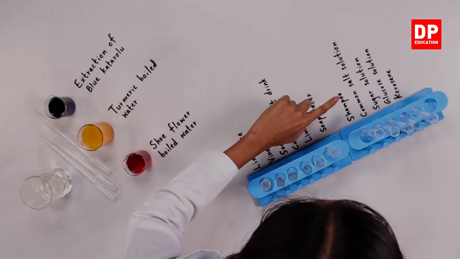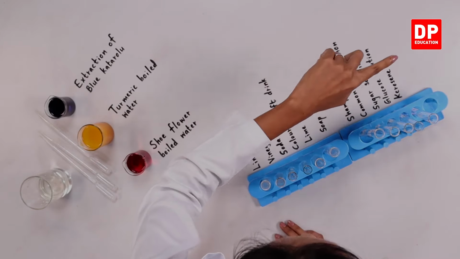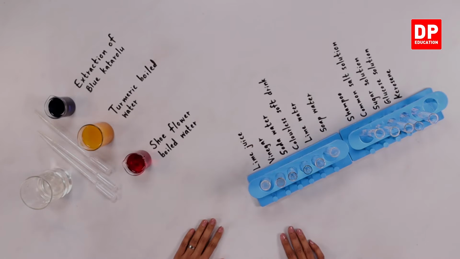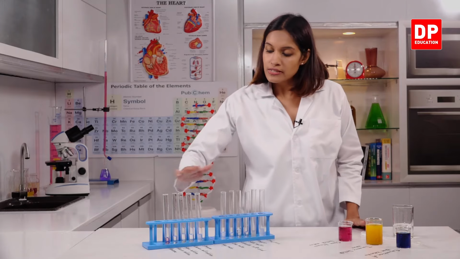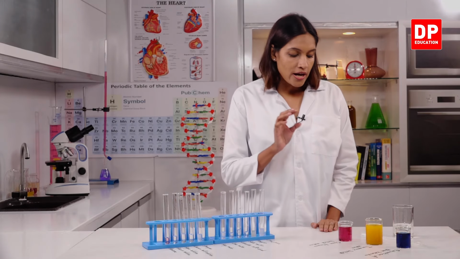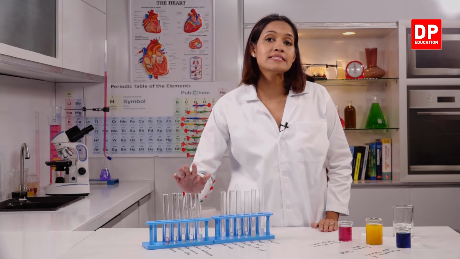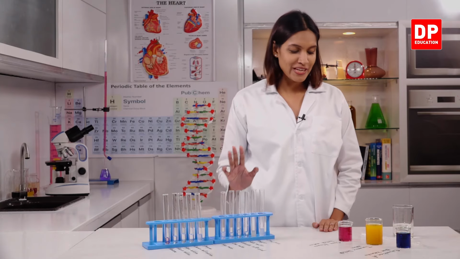And then we have common salt solution, sugar solution, glucose solution and kerosene as neutral substances. Now first I am going to check all these substances with shoe flower boiled water. So I am going to put 2 drops of shoe flower boiled water into each of these test tubes. You all have to check what happens with the color, okay?